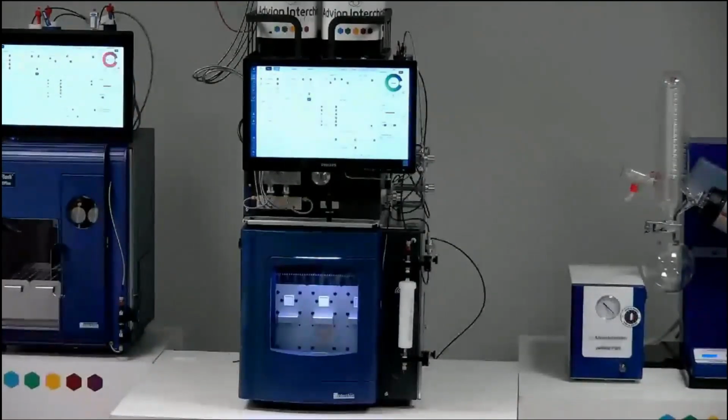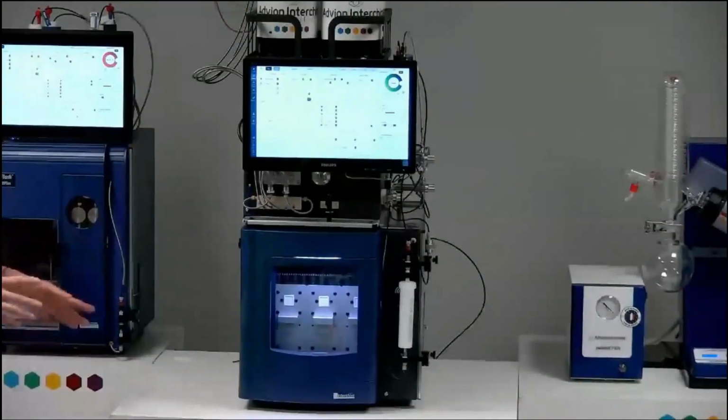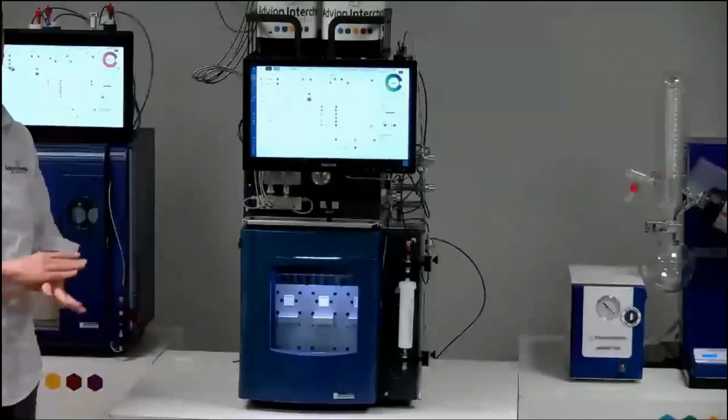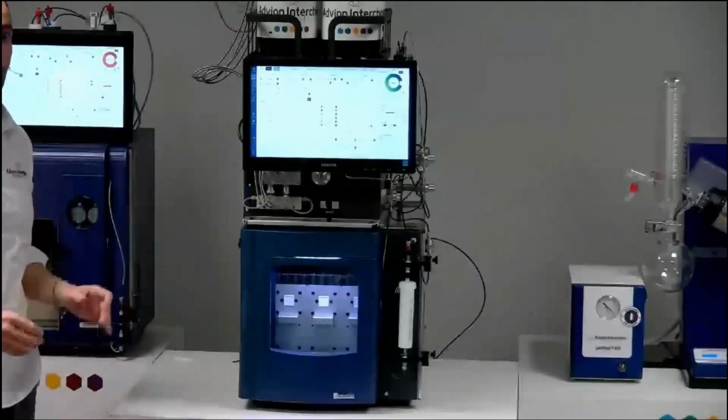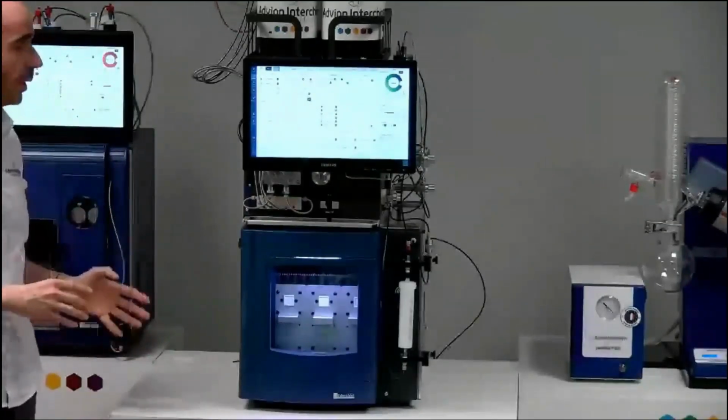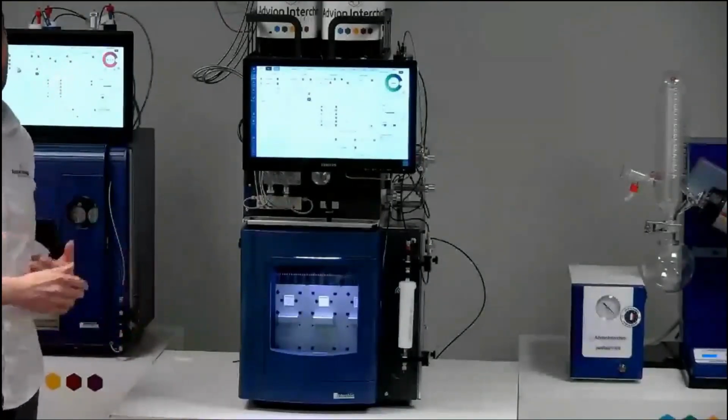But it's important that each time you have a problem on the system, we never stop the purification completely. We put the system on pause. You can solve the problem and restart the run.